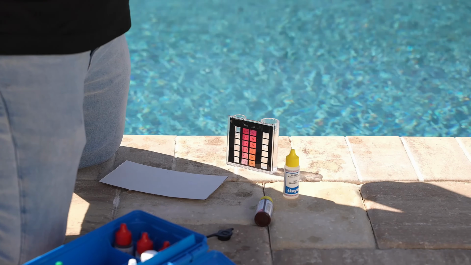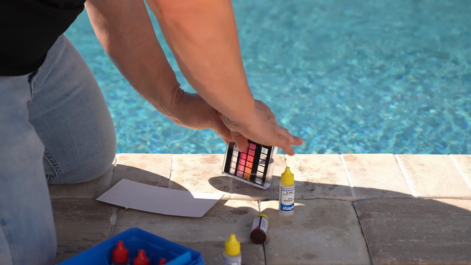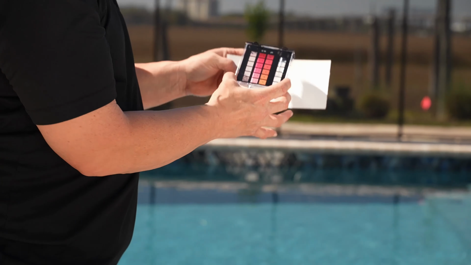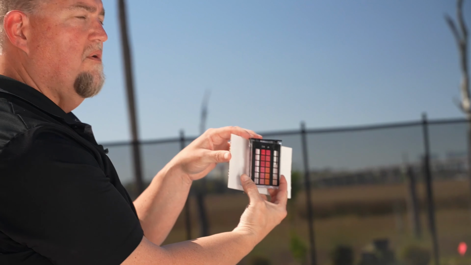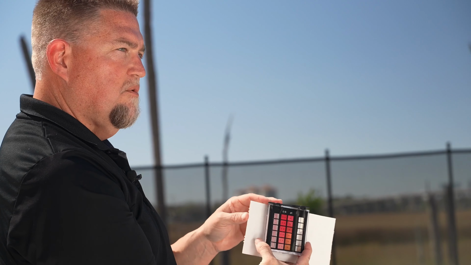Now you wanna use the same sample that you use to get your free chlorine. Now this is our total chlorine. And since we had a 0 on the first test, we have a 0 on the second test, so we know that we need to add more chlorine to sanitize our pool.